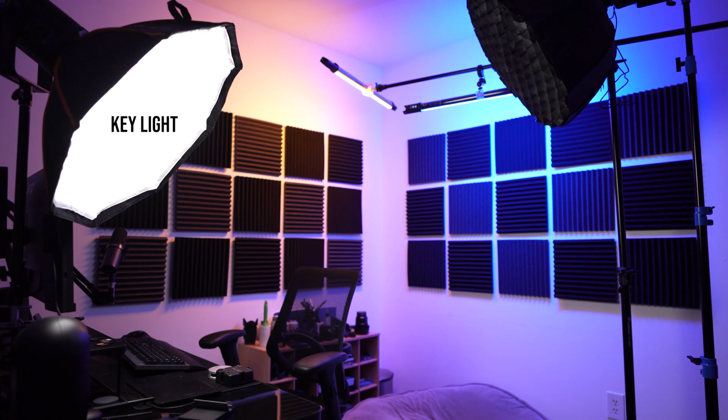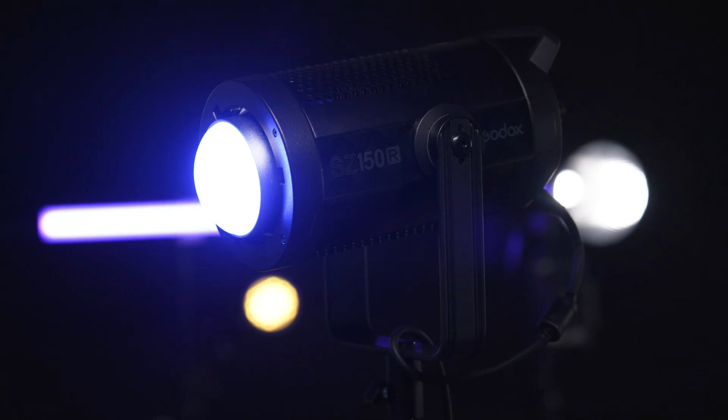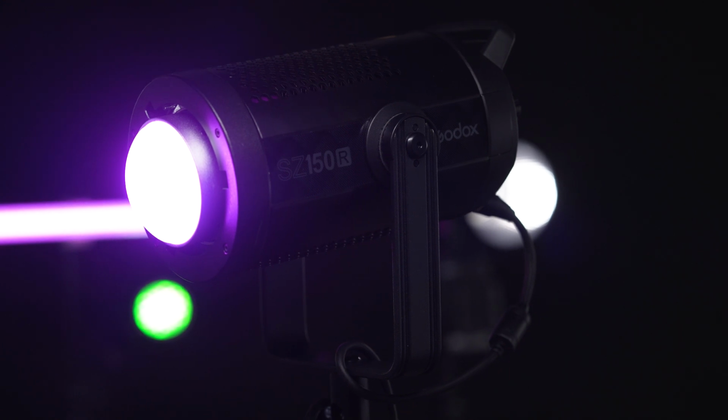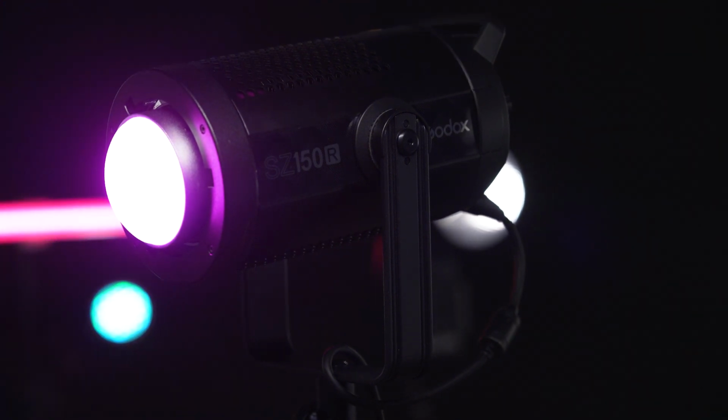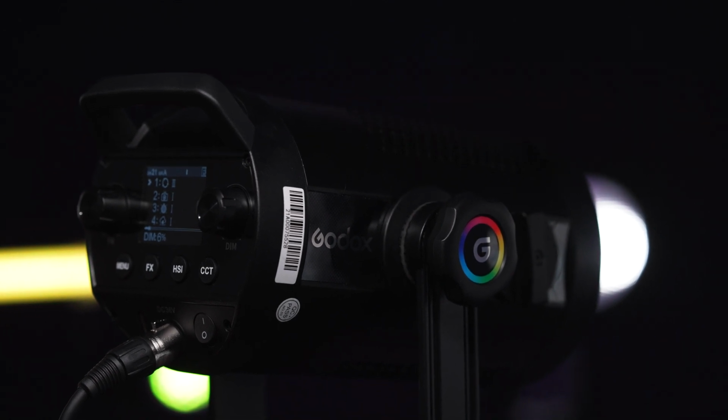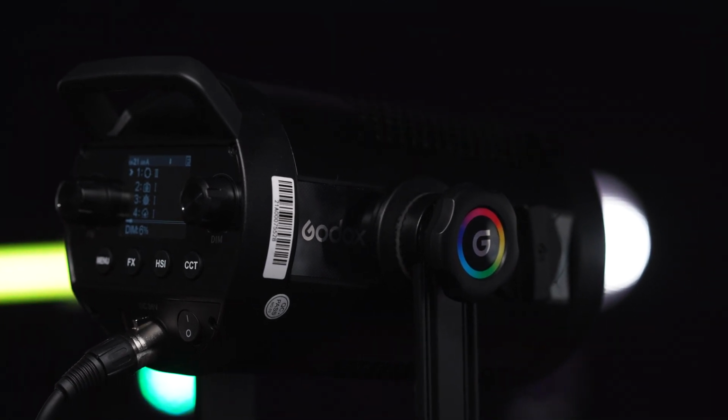First up is the key light, or the light that lights my face. So here is just my key light, which is a Godox SC150R inside a 25-inch softbox. Now, there's a number of things that I like about using this as a key light. The main reason I like it is because I can put it in a Bowens softbox, so if I get bored of this 25-inch softbox, I've got tons of other softboxes that I can put on this if I want to change the look of this light.